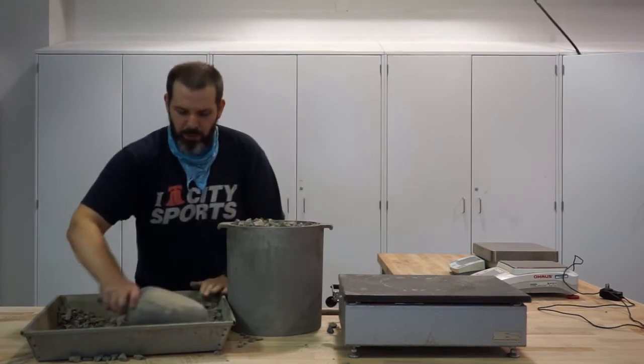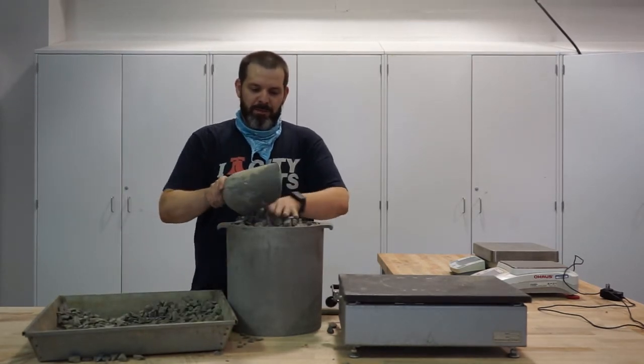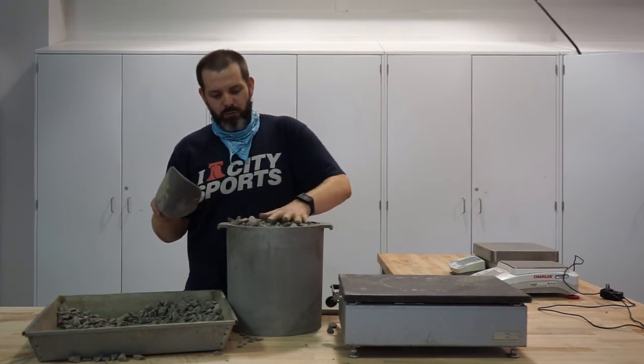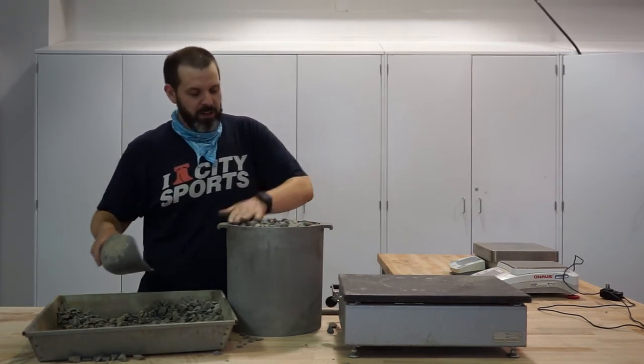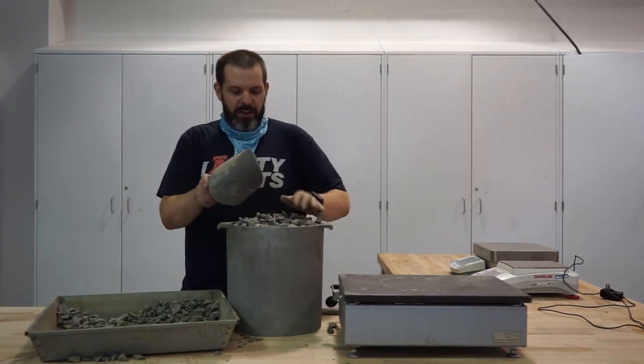Now, an important part of this is that you want to fill it all the way up to the top, and you want to compact it down. So I'm kind of just rolling it around with my fingers here. I'm going to get it close, rod it, and then come back through.